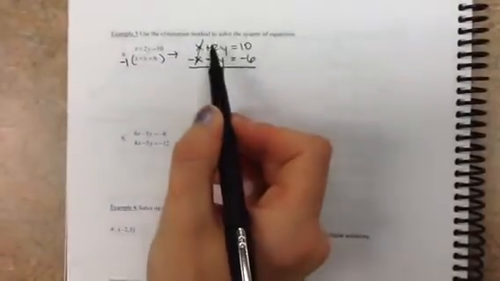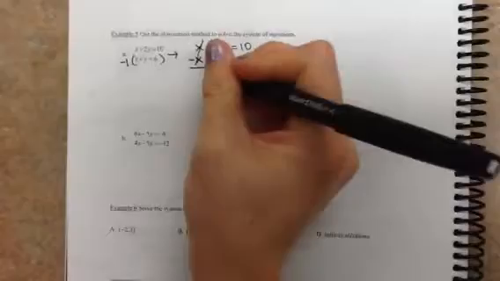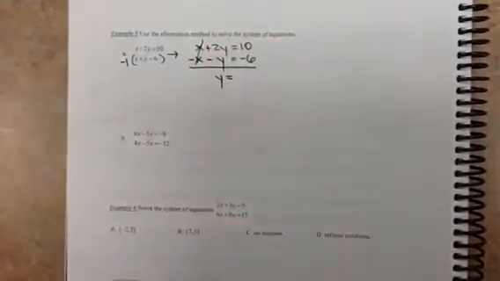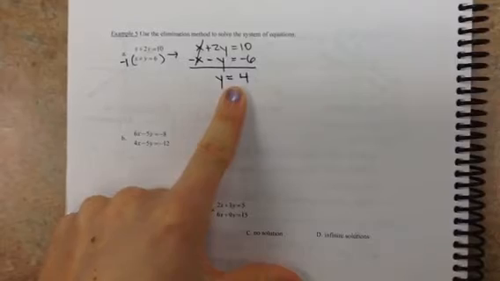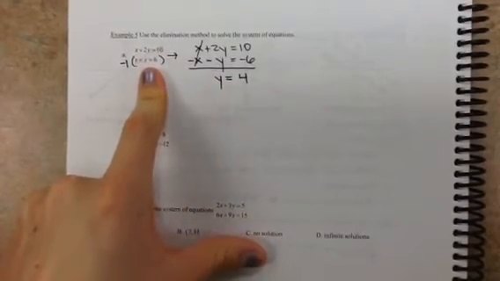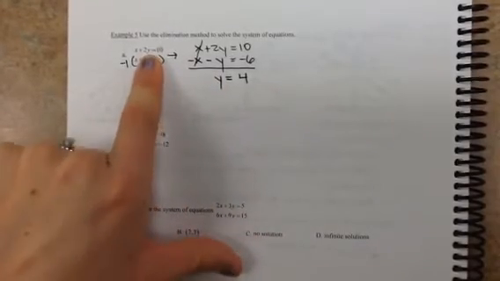And then we have positive 2y minus y. That leaves me with y equals 10 minus 6 is 4. So that was actually pretty straightforward. We got the y by itself. That's our answer. And then the last step is to sub this into one of my equations and solve for the other one. So let's go into the first one.